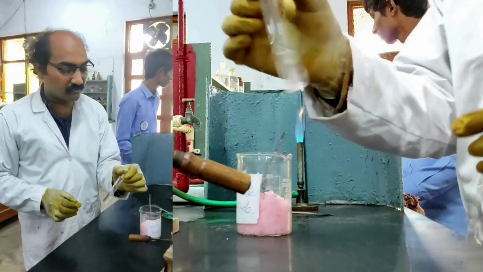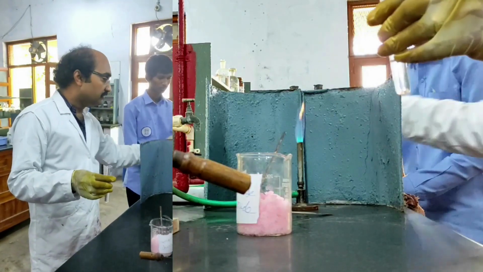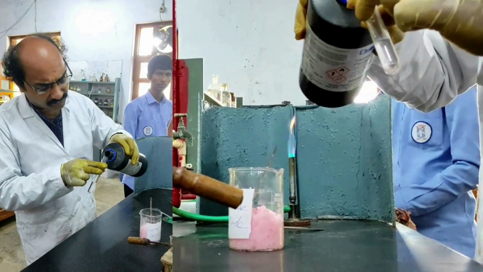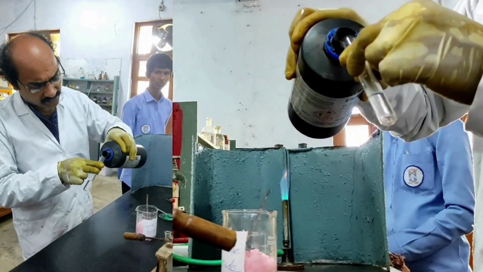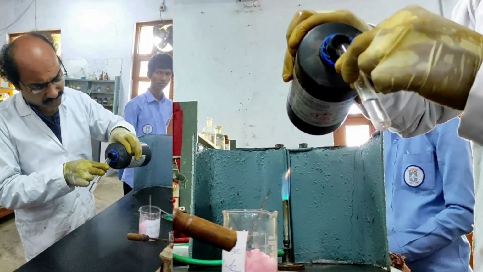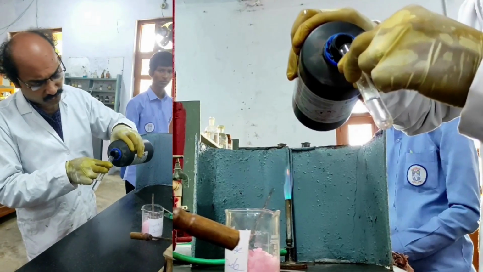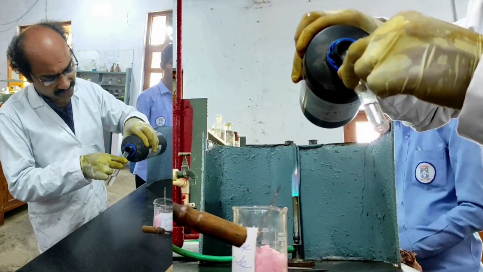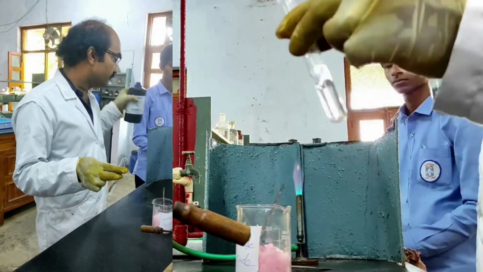To this manganese chloride solution I am adding a little amount of H2O2. Very little amount. Don't add too much. H2O2 is a strong oxidizing agent. It can also of course act as a reducing agent. Don't add too much. Very important.